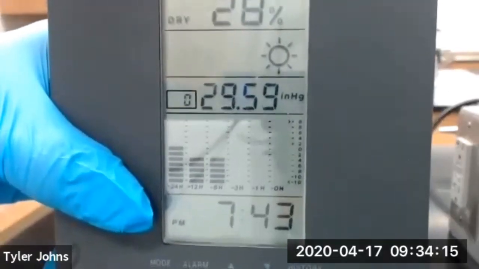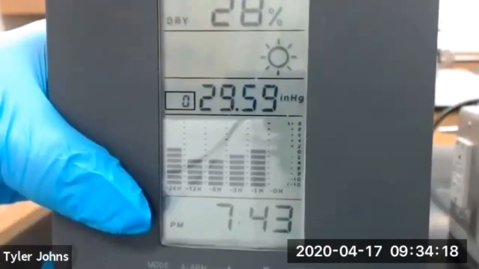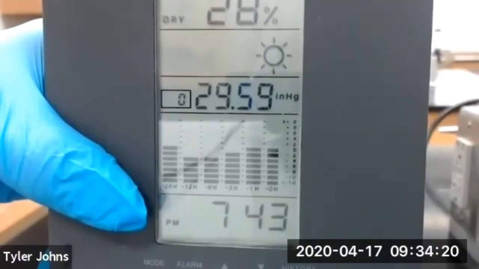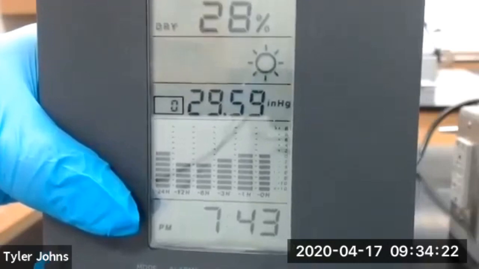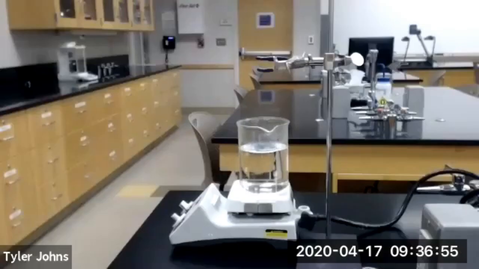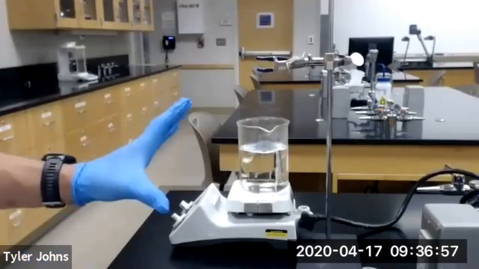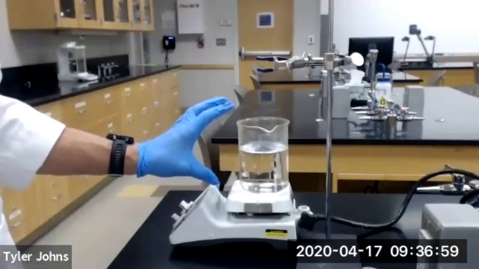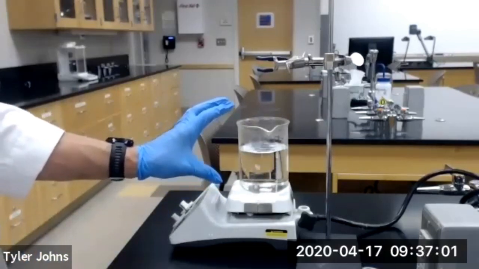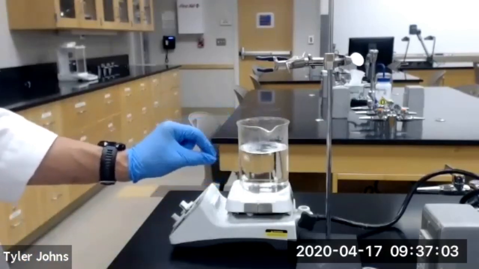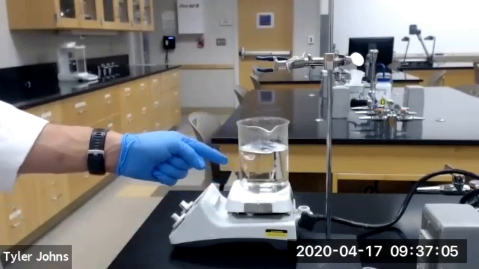The first thing we need to do is record our pressure, and our pressure is 29.59 inches of mercury. The next thing we're going to do is take a 600 ml beaker, fill it with deionized water, and then bring it to boiling on a hot plate. And as you can see, we already have done that.